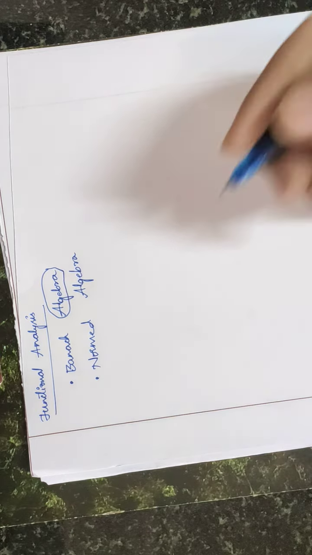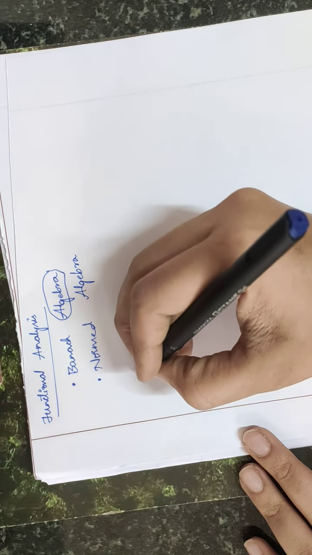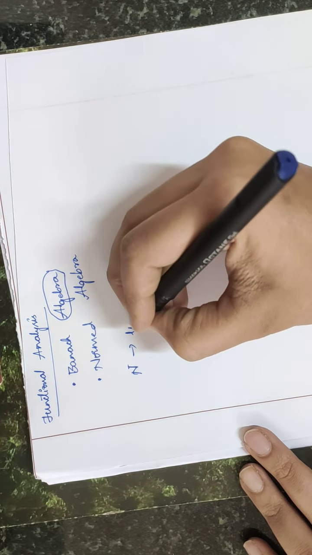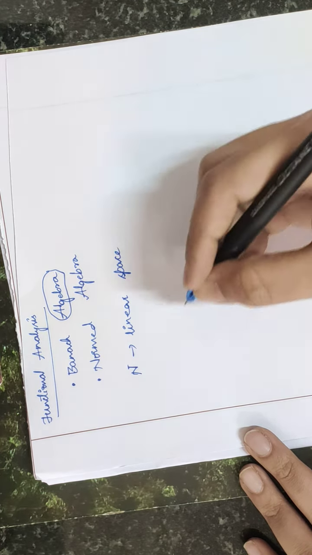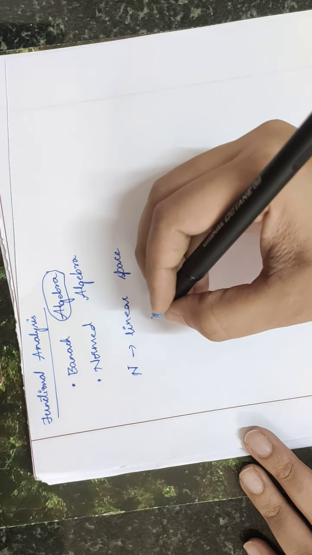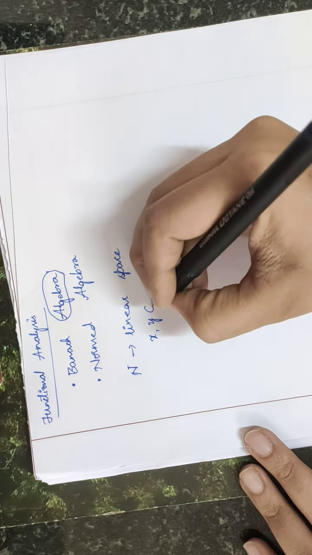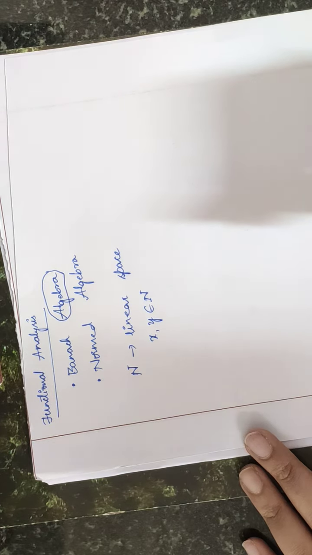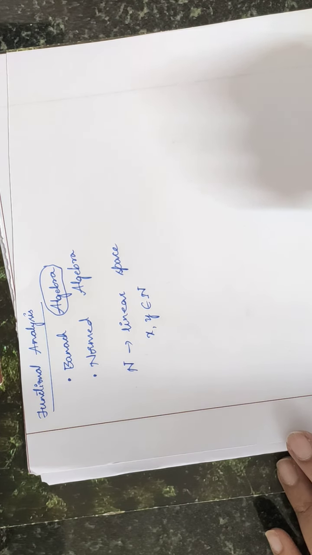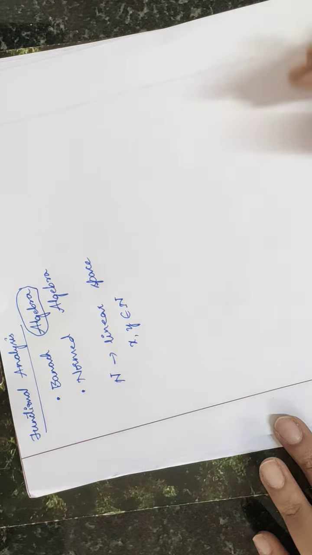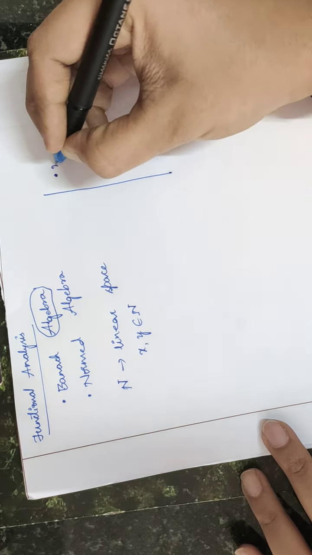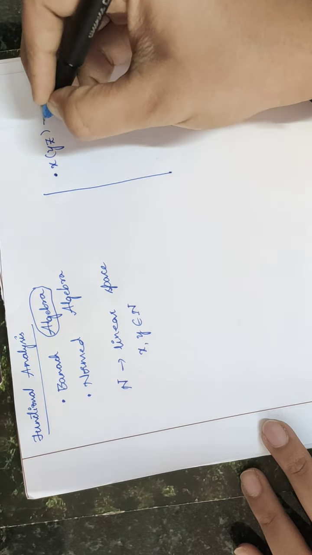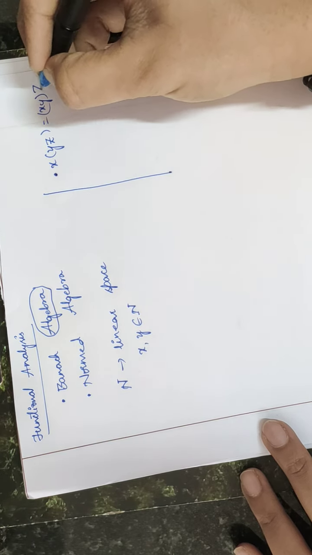Okay, so the definition of algebra says that if I consider N as a linear space and if I choose some vectors in N, say x, y belongs to N, then these vectors should satisfy some multiplication properties, right? This is what we have seen in the previous session. The first condition is x(yz) = (xy)z.